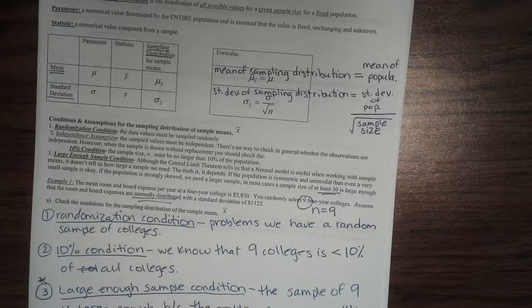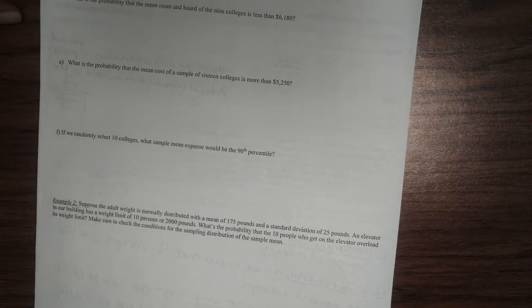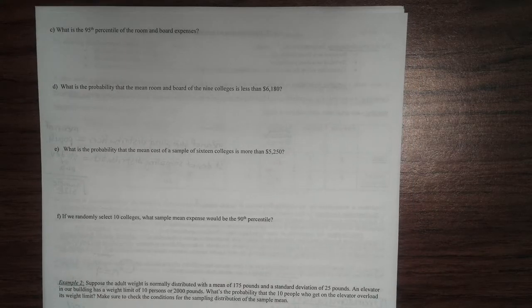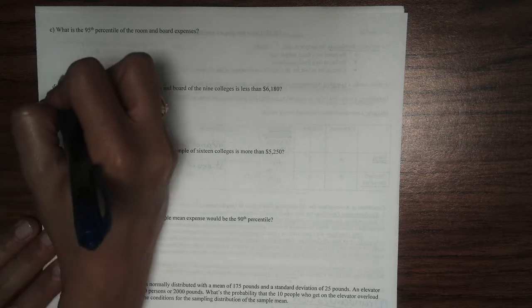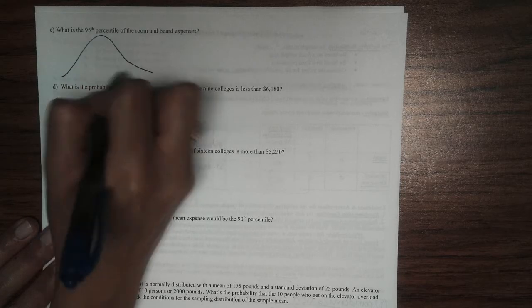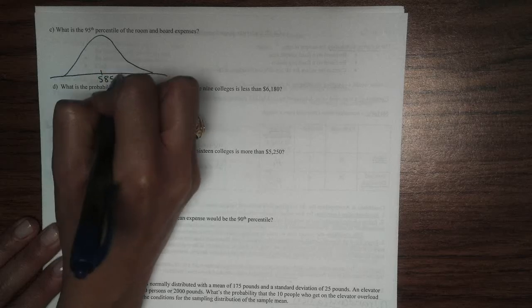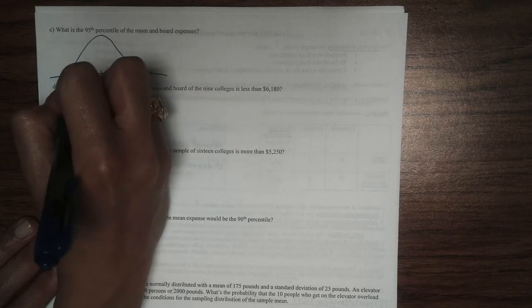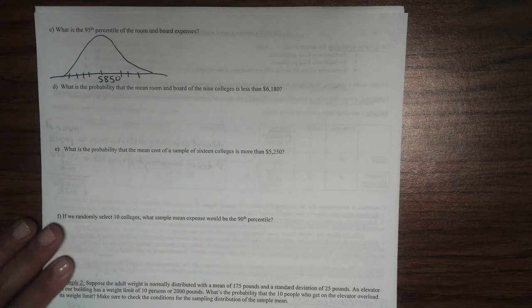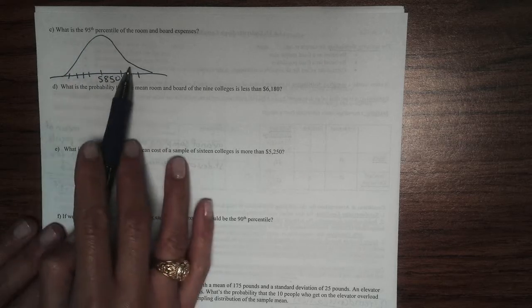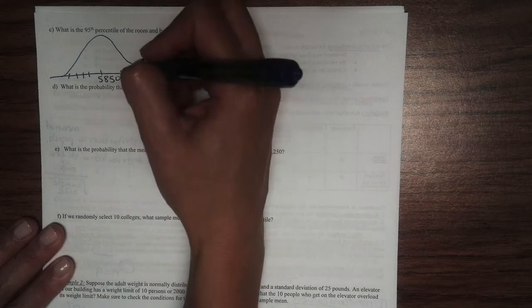Okay, so now let's try to do another one. Letter C. See if you remember this. What is the 95th percentile of the room and board expenses? Again, if it helps, draw the normal curve with the mean and the standard deviation. Another thing to remember is percentiles means the area to the left.